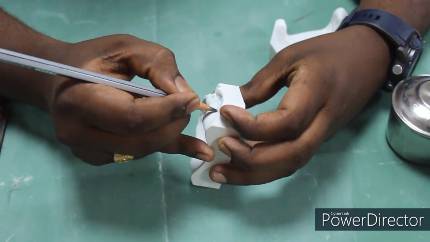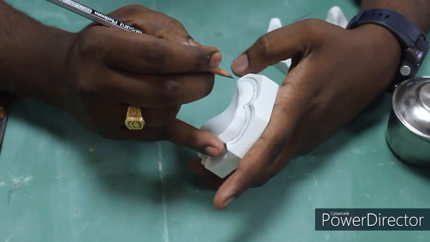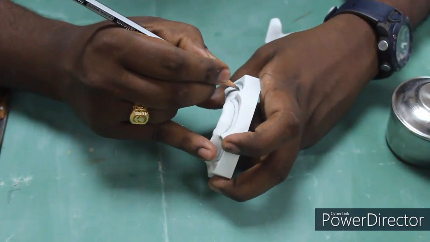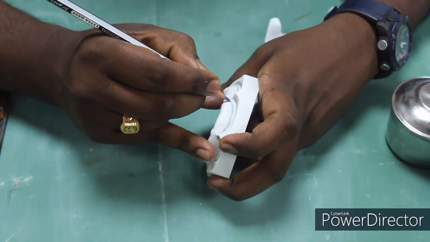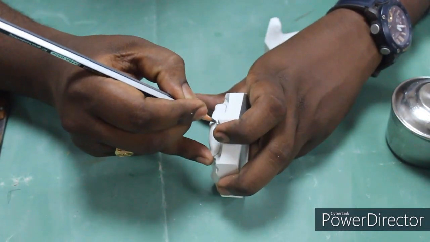So I am drawing 2 mm short. Now I am going to highlight this second line I drew. This is the tray line. This will be 2 mm short.